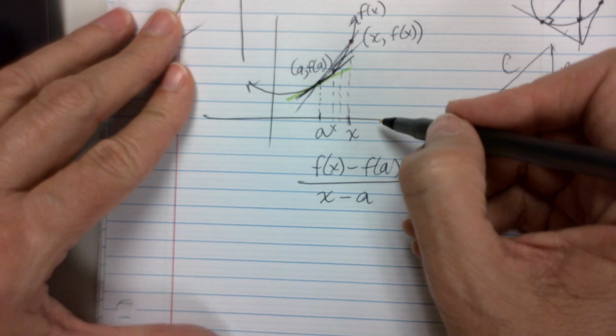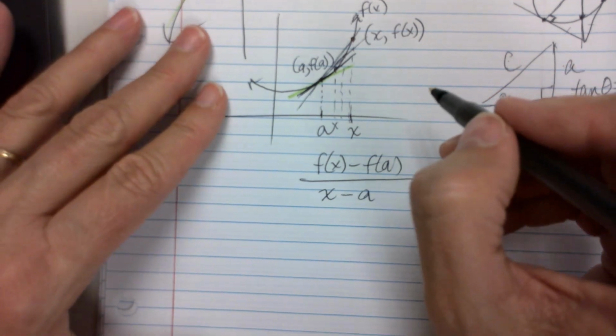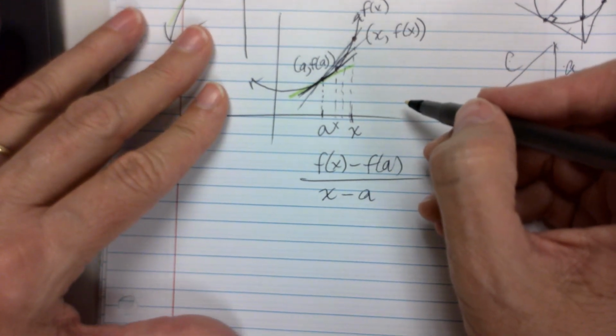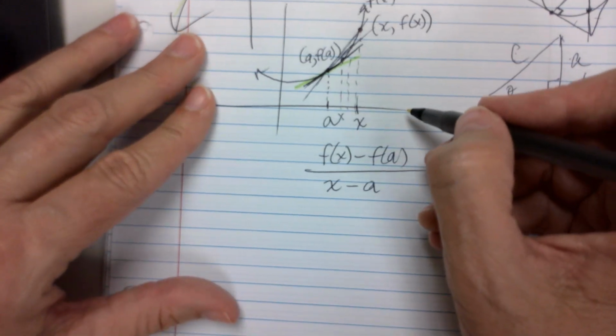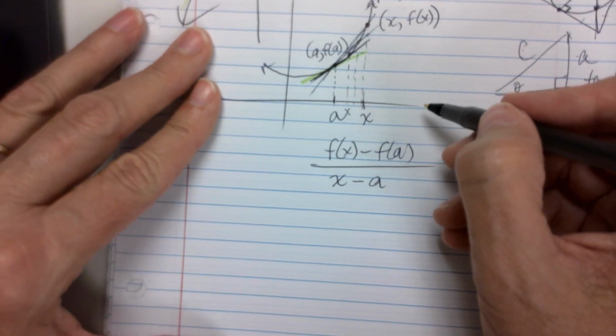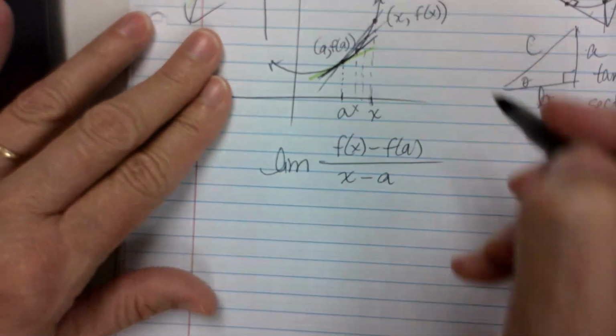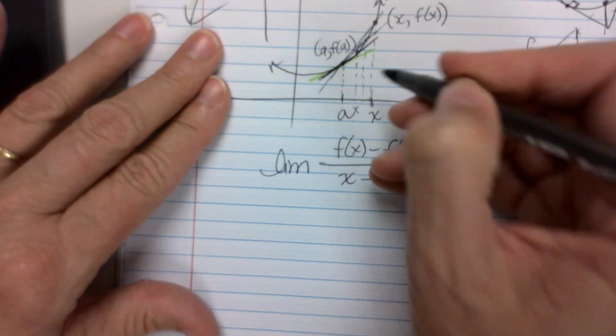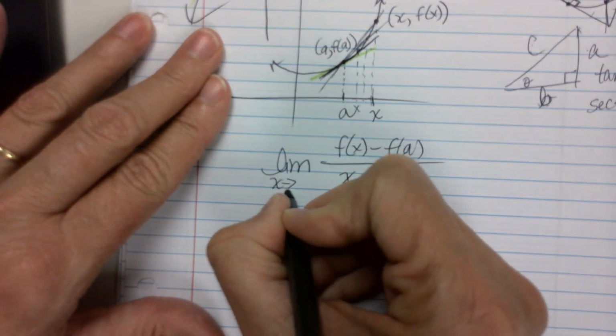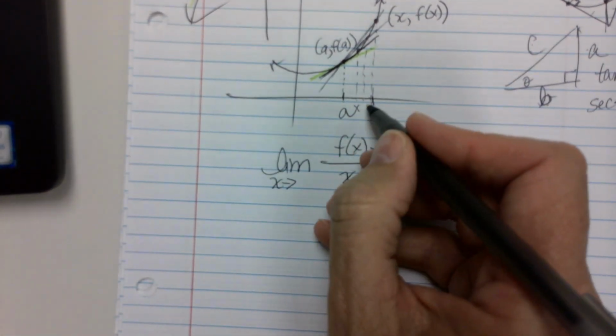In all of chapter 2, we were talking about what? Find a limit. Oh, my goodness. As our x gets closer and closer to what? A.